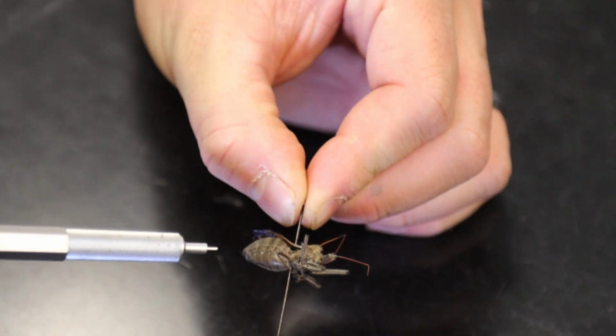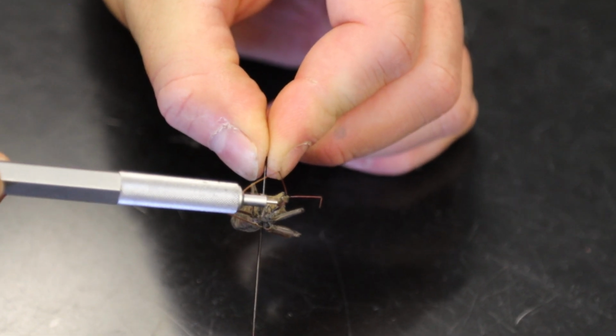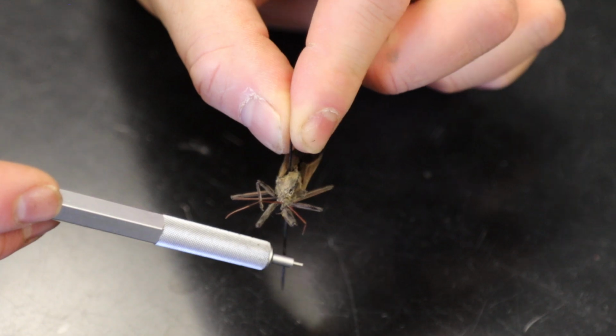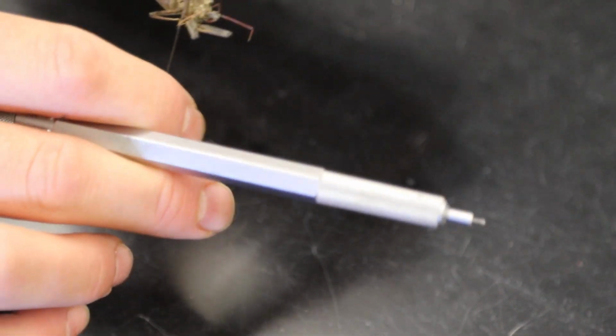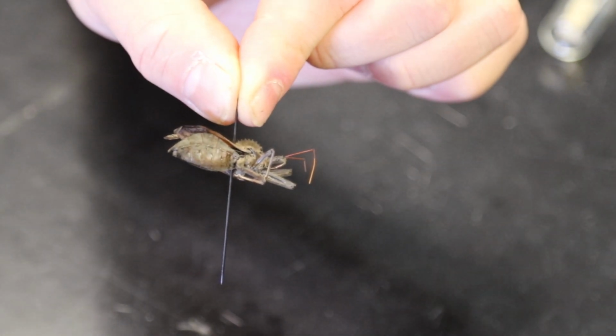For instance, this is a wheel bug. Okay, so I'm going to pull the paper off here. This is a wheel bug. And you can see that it has the piercing, sucking mouth part as well. Triangular neck plate is there. This guy's got a cool little saw blade looking thing on his back. But again, this is just a hemipteran.